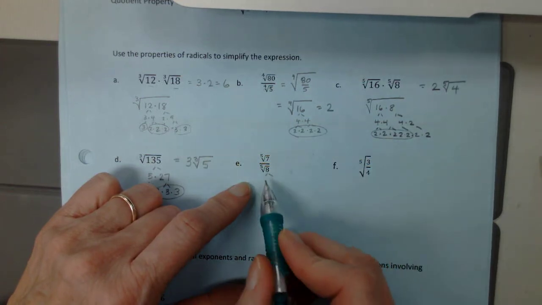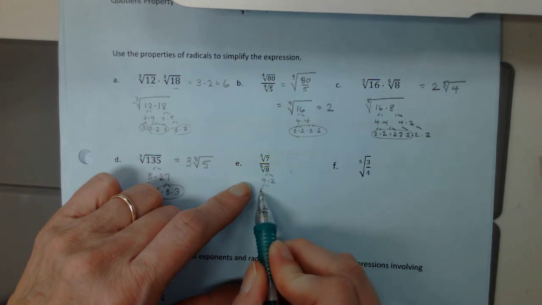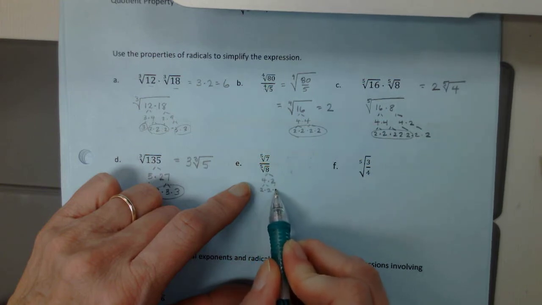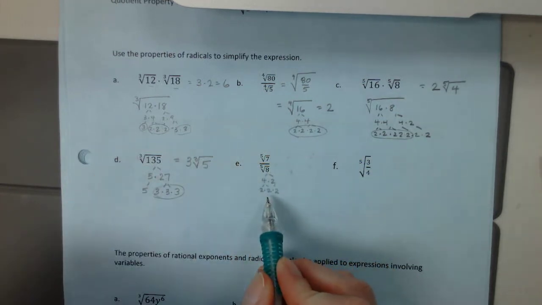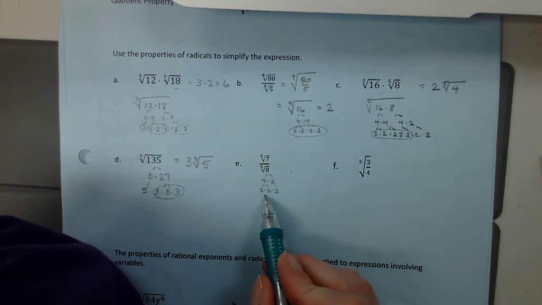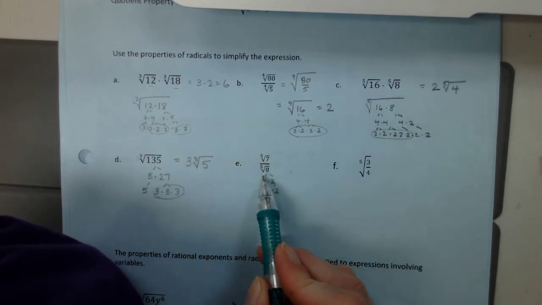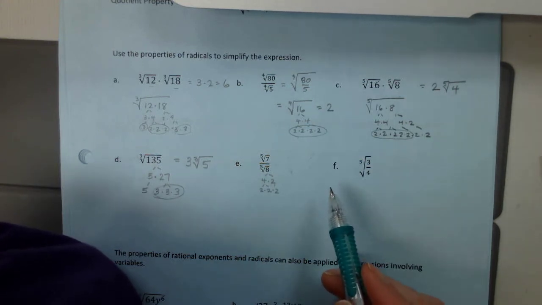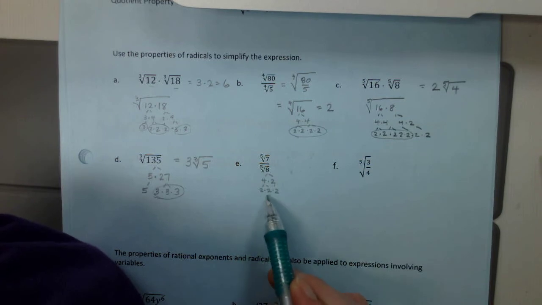So if I were to break this down, 8 is 4 times 2, and 4 is 2 times 2 times 2. So when we have the fifth root of 8 here, what we have is 3 2's. Well, how many more 2's do I need in order to be able to take the fifth root of them and bring it out from underneath the radical? Well, we need a total of 5 2's because we're taking the fifth root. I have 3 of them.